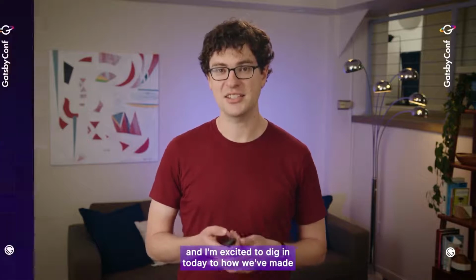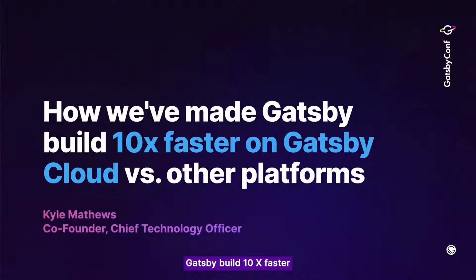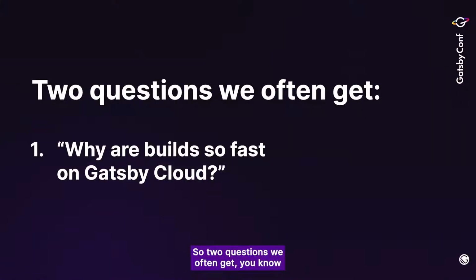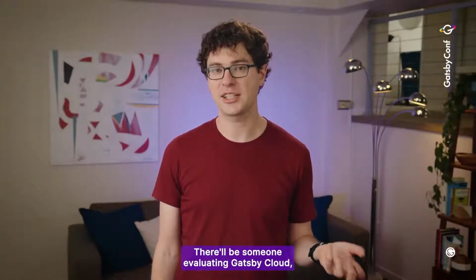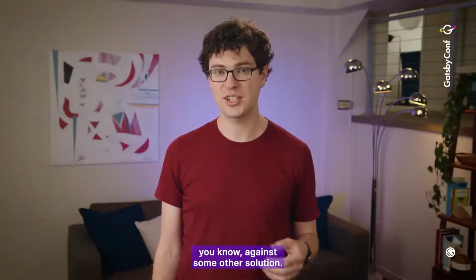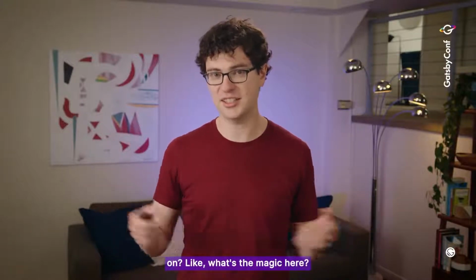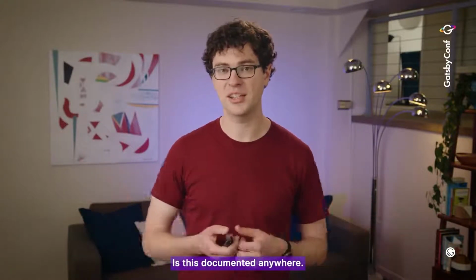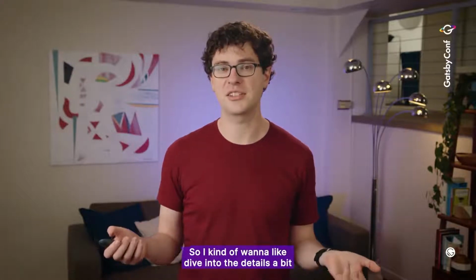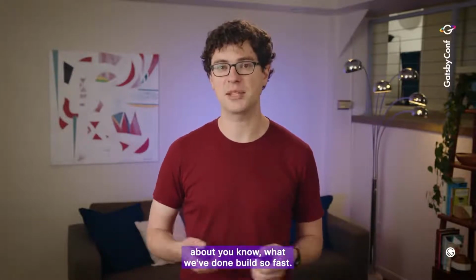And I'm excited to dig in today to how we've made Gatsby build 10x faster in Gatsby Cloud versus other platforms. So two questions we often get. First, why are builds so fast in Gatsby Cloud? There'll be someone evaluating Gatsby Cloud against some other solution, and they'll be blown away by how much faster it is. And they'll be like, what's going on? Like, what's the magic here? Is this documented anywhere? So I kind of want to dive into the details a bit about what we've done to make builds so fast.